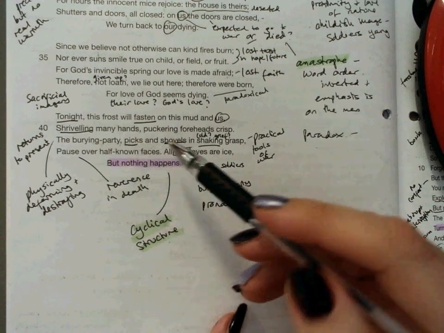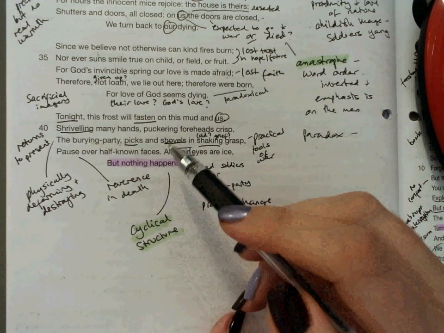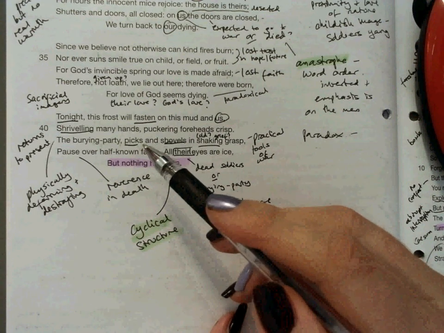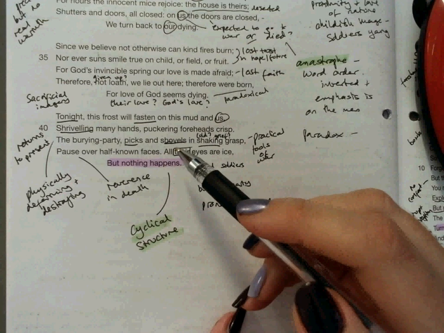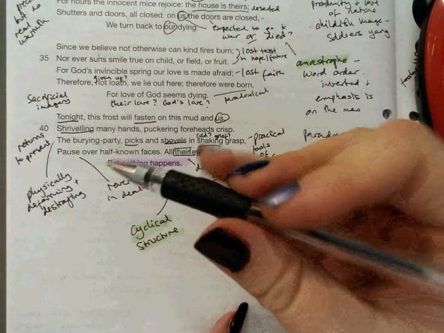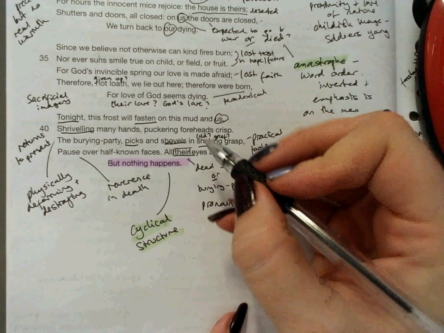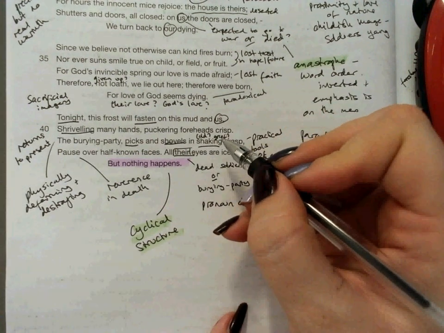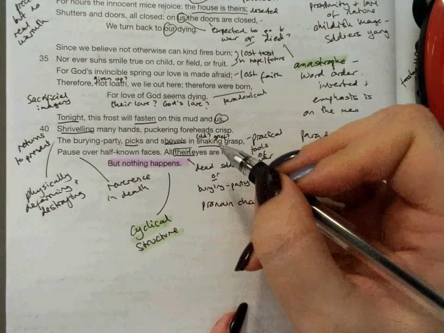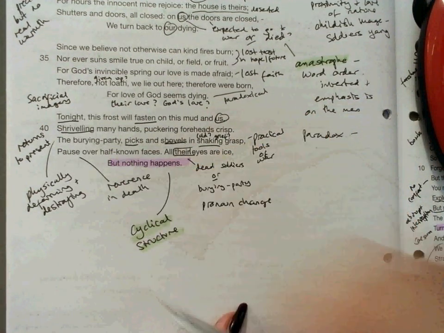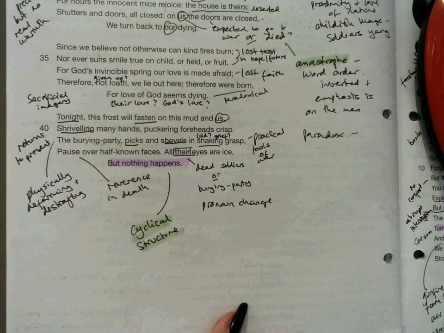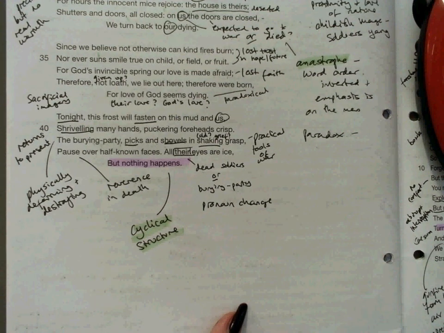And we get this sense of the burying party, picks and shovels in shaking grasp, paws over half-known faces. So we get these practical tools being used, but within the shaking grasp. Is it shaking because they're cold? Is it shaking because of grief? Unclear. But these people going out and picking up the dead bodies, pause over half-known faces.